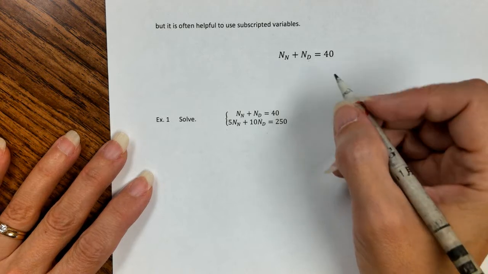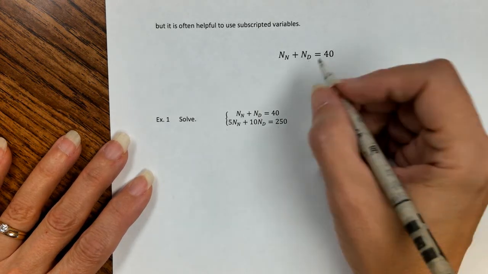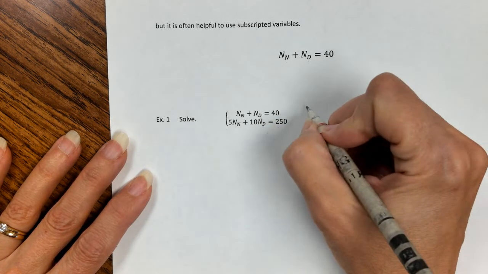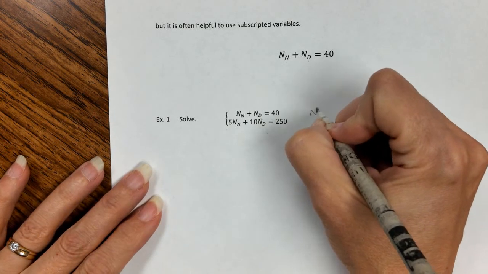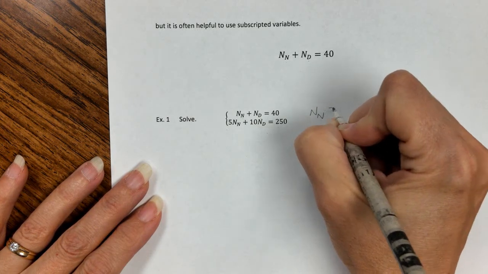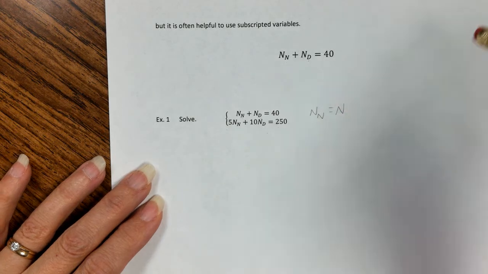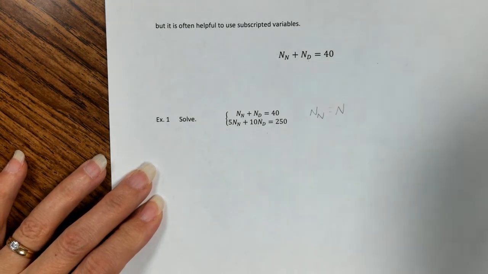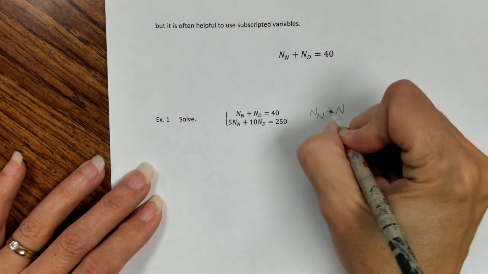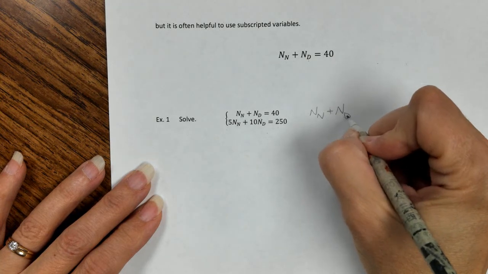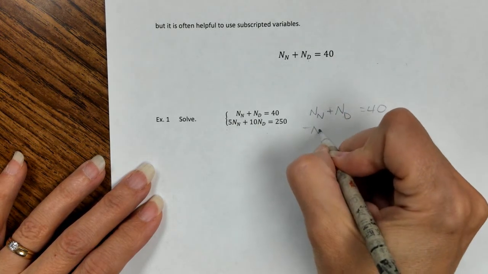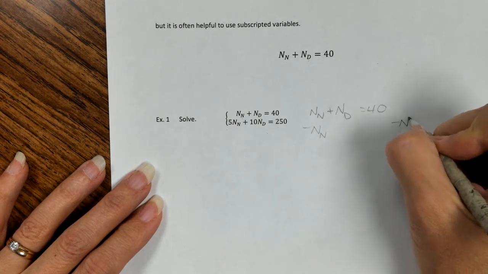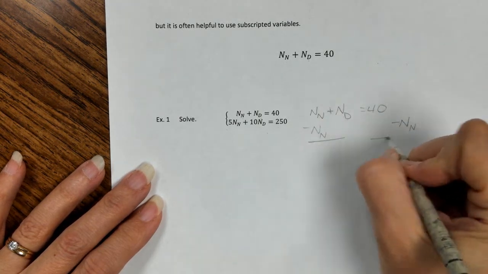Let's just do that. So how about we get n sub d, that's why I say that because it's a subscript, n sub d. We're going to get n sub d by itself. I'm just going to write this over here. Whoops, that's supposed to be a plus. N sub n plus n sub d equals 40. And if I want the number of dimes by itself, I'm subtracting n sub n.